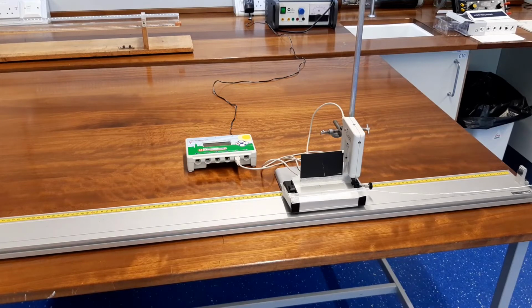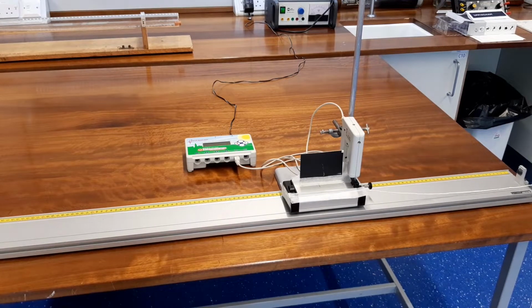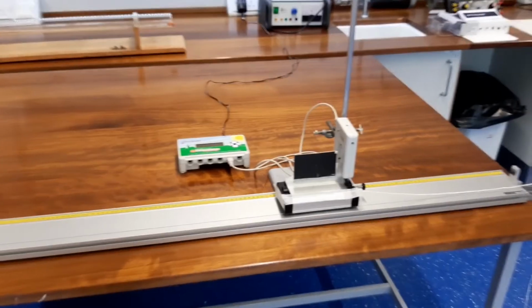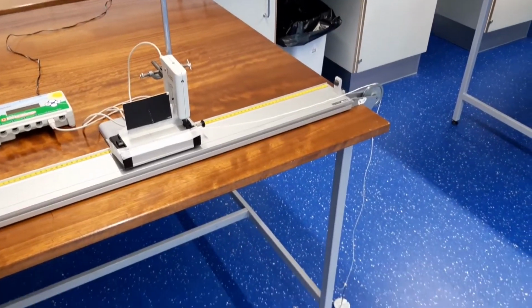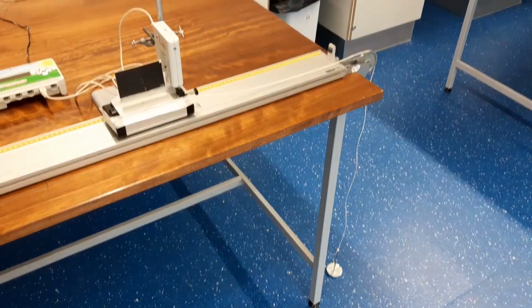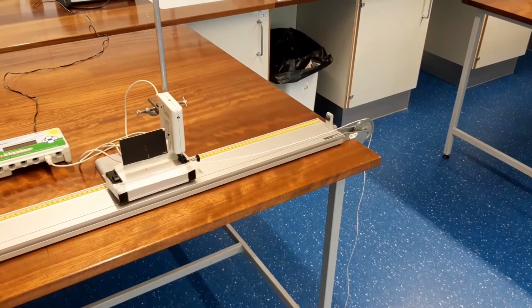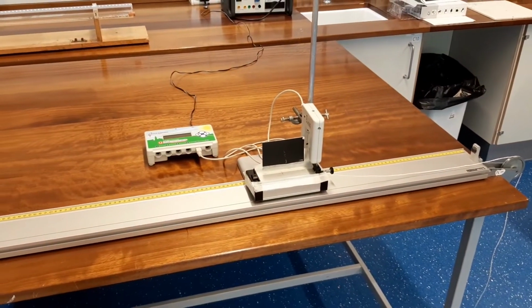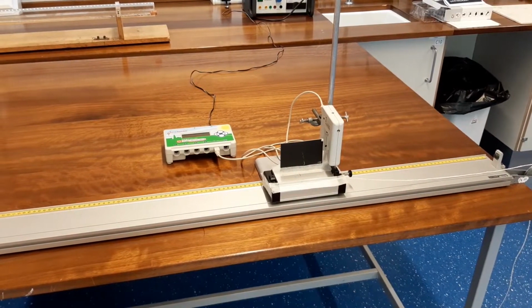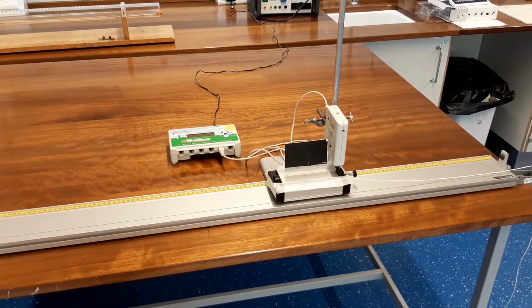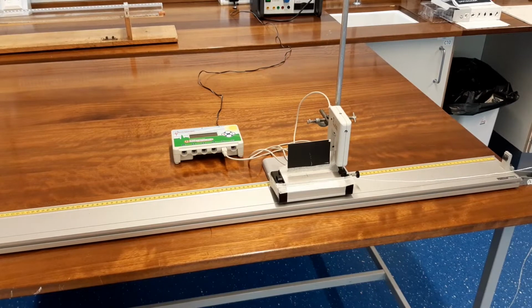This is the apparatus with which I wish to show the fact that the amount of time force is applied affects the change in momentum of an object. So I have a cart which is connected via a string to an accelerating mass over a bench pulley. The light gate is there in order to do the recording of the time.